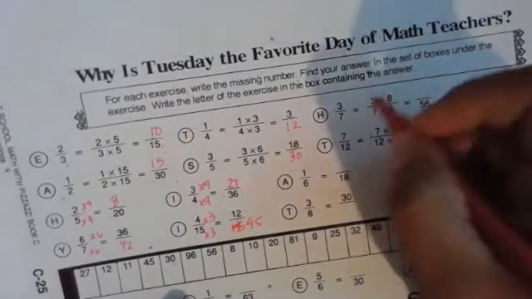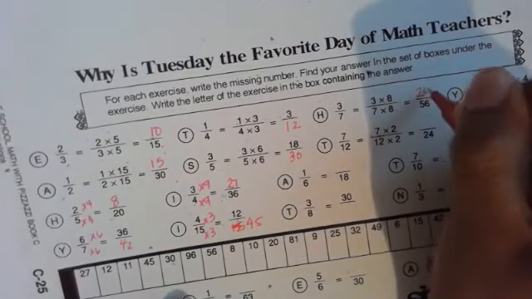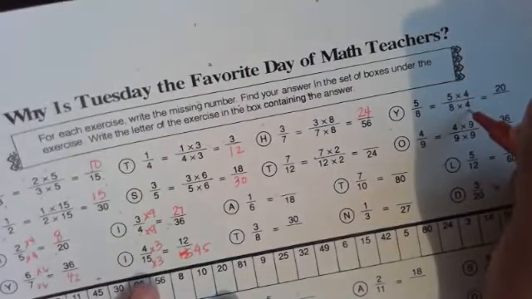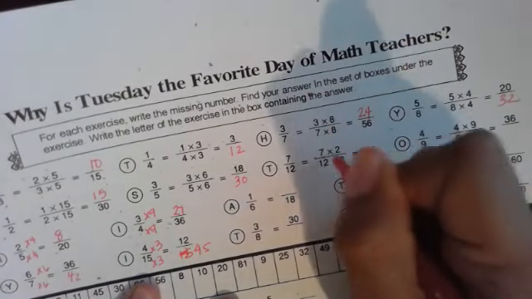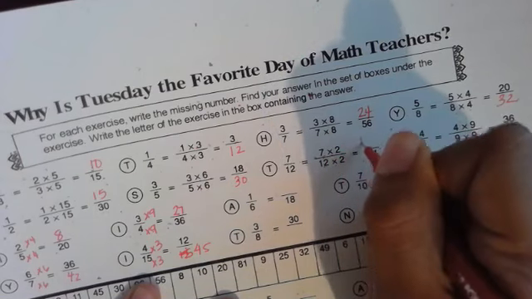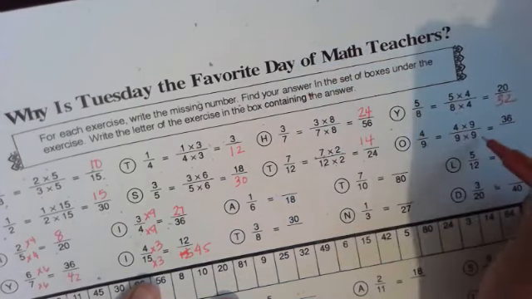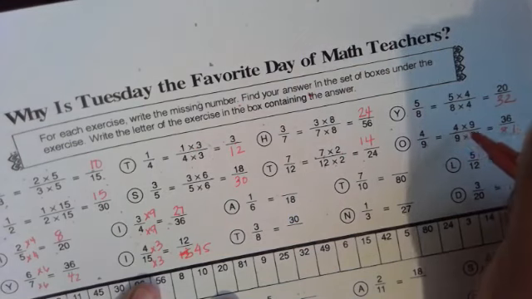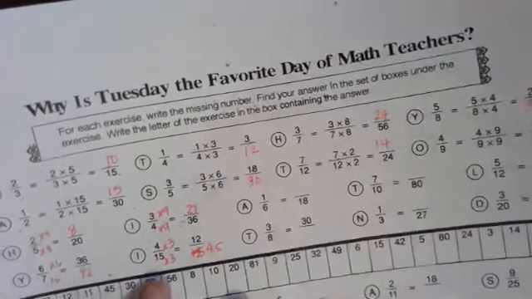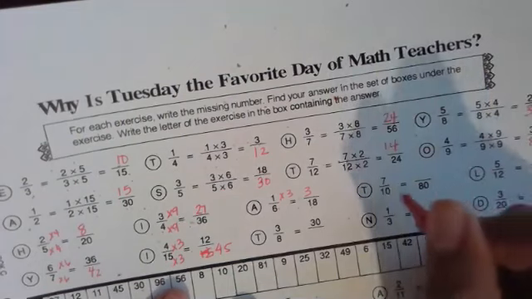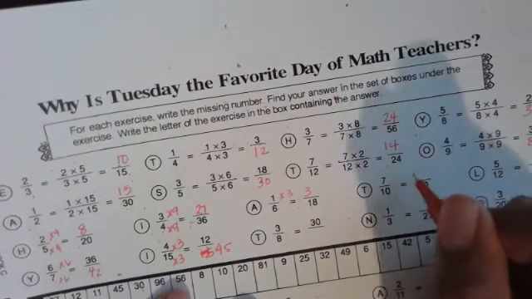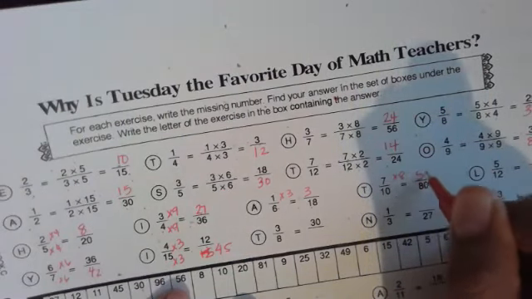Okay, 7 times 8 gives me 56. 3 times 8 gives me 24. 8 times 4 gives me 32. 12 times 2 gives me 24. 7 times 2 gives me 14. 9 times 9 gives me 81. 4 times 9 gives me 36. 6 times 3 gives me 18. 1 times 3 gives me 3. 10 times 8 gives me 80. 7 times 8 gives me 56.